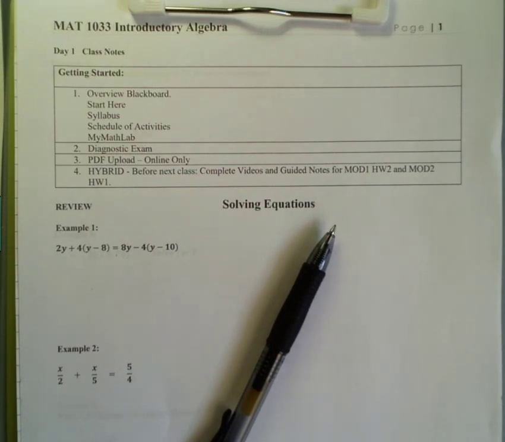I want to go over some first day of class notes with you and then some basic solving equation review questions or problems so that you can get back into algebra. Many of you have been out of it for a while now, and we want to take you so that you go through this course and you're completely ready to go into college algebra, which is MAC 1105, as your next course.